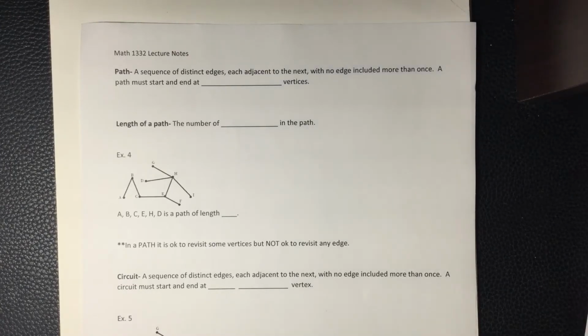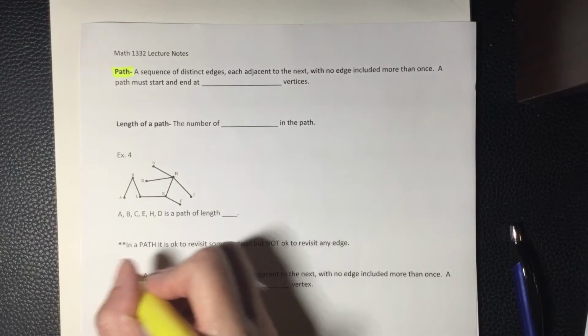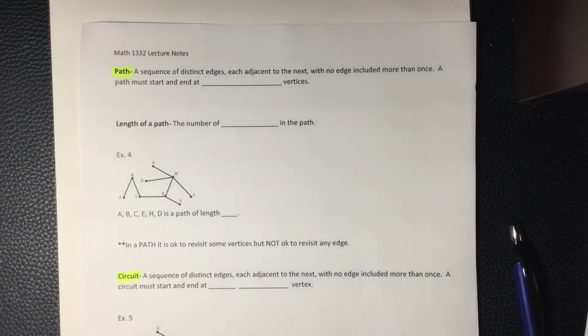We are continuing with our 5.2 notes. In this video, we're going to talk a lot about two terms that we're going to see throughout Chapter 5, and that's going to be a path and a circuit. So the two are quite similar to each other.